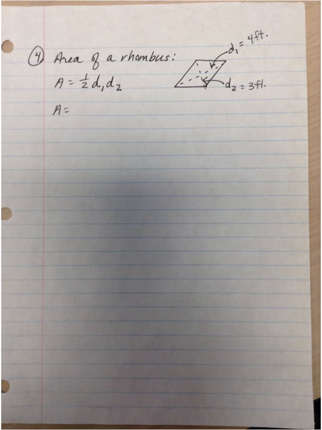Okay, now I'm going to look at the area of a rhombus. And a rhombus, the traditional looking rhombus would look like a squished square, kind of a square that's been slanted, pushed over at the top. And the formula is 1/2 times the first diagonal times the second diagonal. And those diagonals are those dotted lines that go from corner to corner. So in this case, D1 represents the first diagonal, and it's 4 feet from one corner to the other. And the second diagonal is 3 feet.